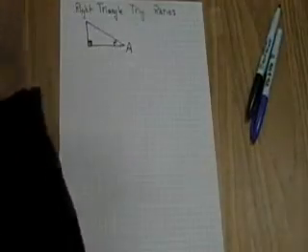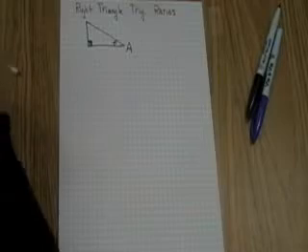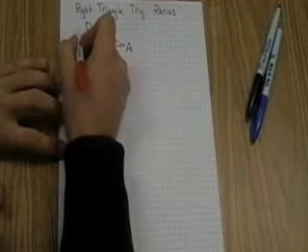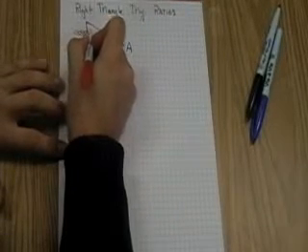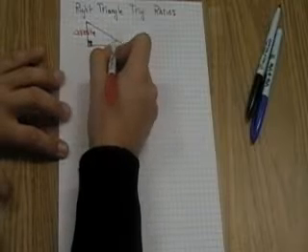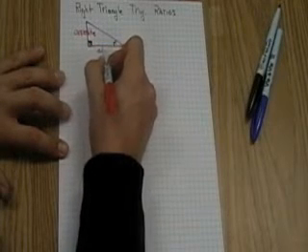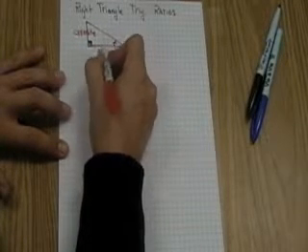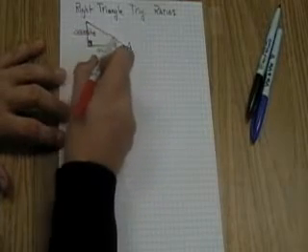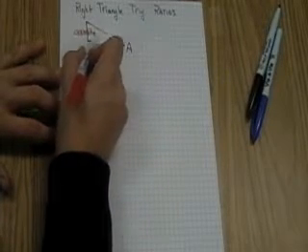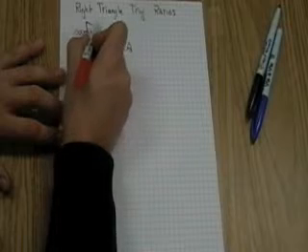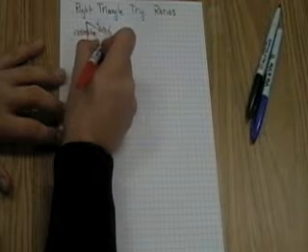So if we look at angle A, this side would be called the opposite side, opposite A. Here, this side is called the adjacent, meaning next to. Of course, this side is next to, but we'll always refer to the longest side, or opposite the right angle, as the hypotenuse.